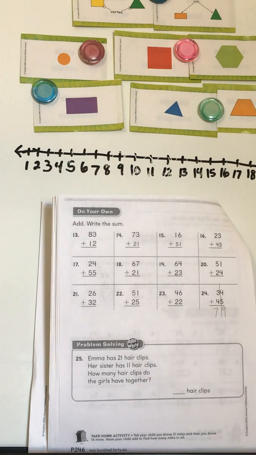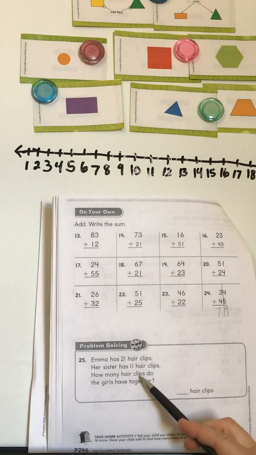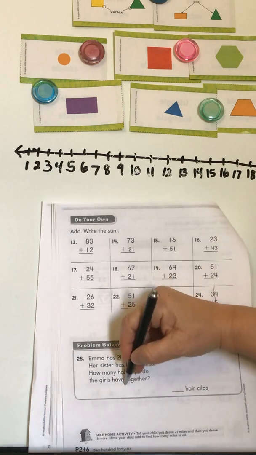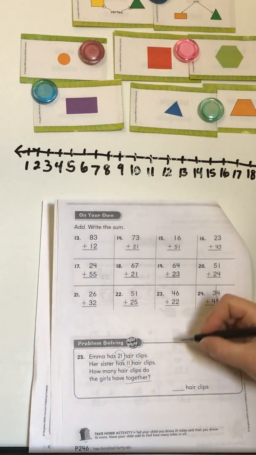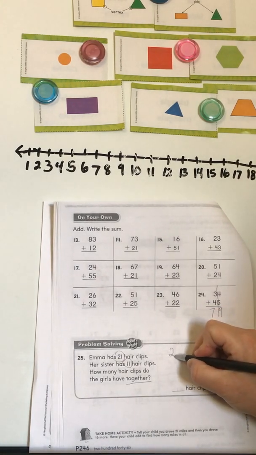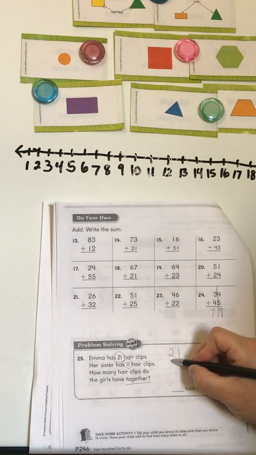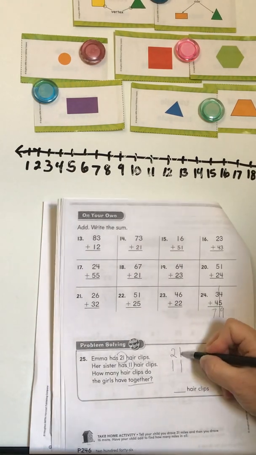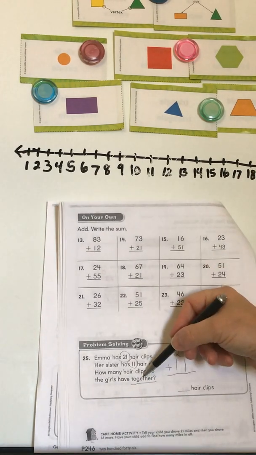All right, let's look at number 25. Emma has 21 hair clips. Her sister has 11 hair clips. How many clips do the girls have together? Okay, together means we need to put them together, so that means we need to add 21 and 11. So when you're writing it, you need to make sure you write it with your tens together and your ones together. So 21 is my first two-digit number. 11 is my second one. So I'm going to make sure I write the 1 ten under the tens and the 1 one under the ones. Okay, and I'm going to add to get my answer because it's all together.